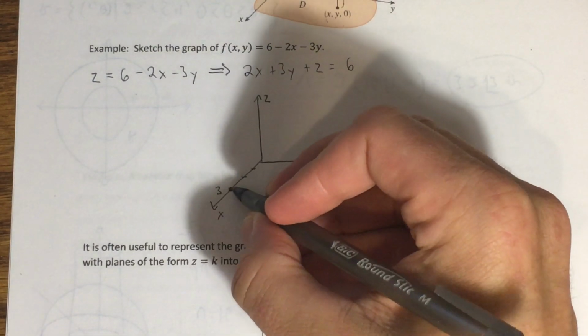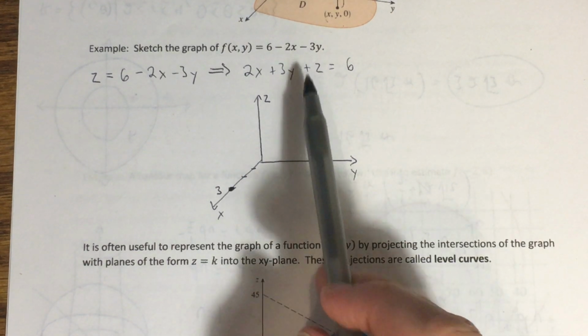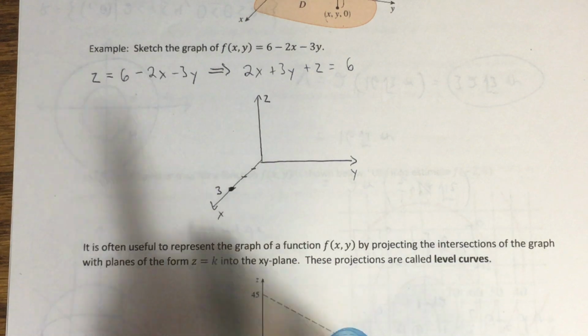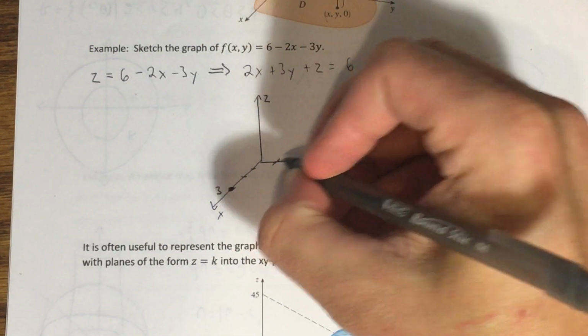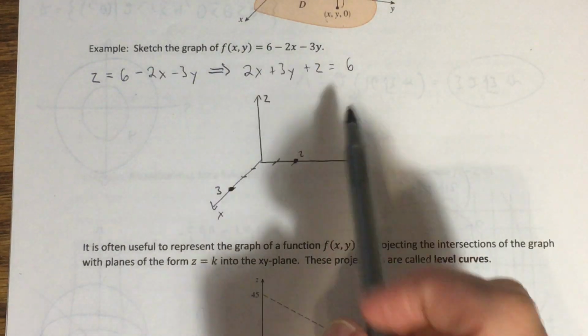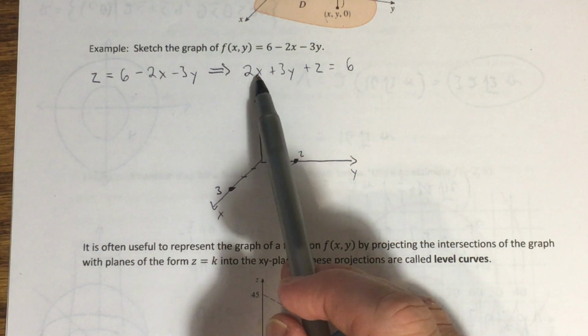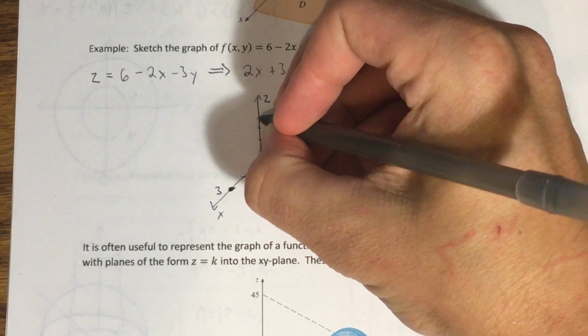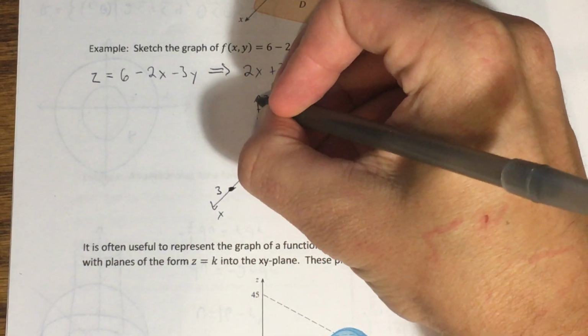The graph will have an intercept there. Same thing here. If I want to find the y-intercept, plug in zeros for x and z, giving me 3y equals 6, or y equals 2. 1, 2. Okay, and then same idea, plug in zeros for x and y, z equals 6. 1, 2, 3, 4, 5, 6.